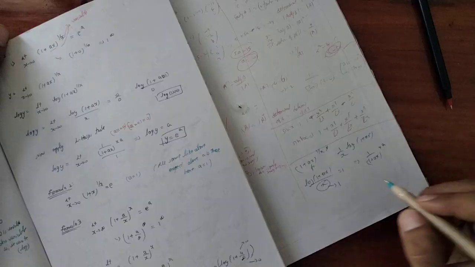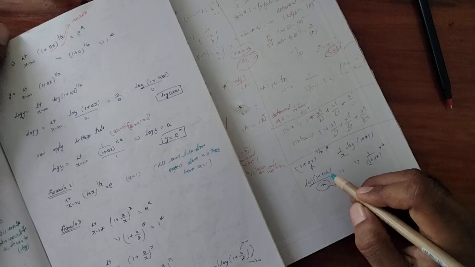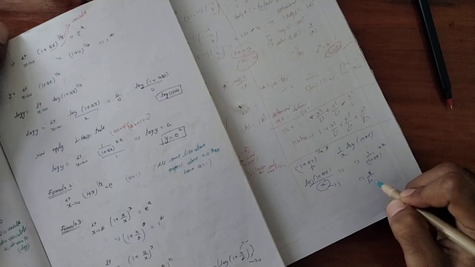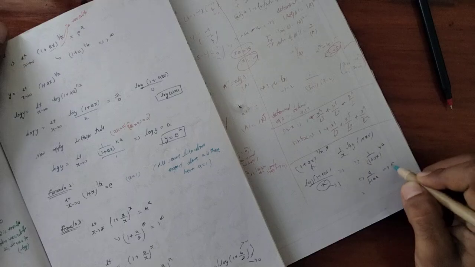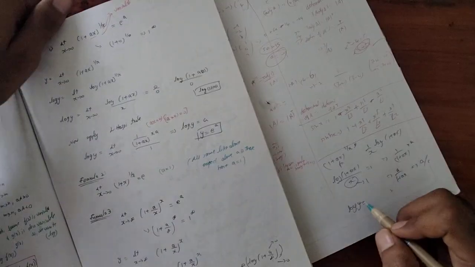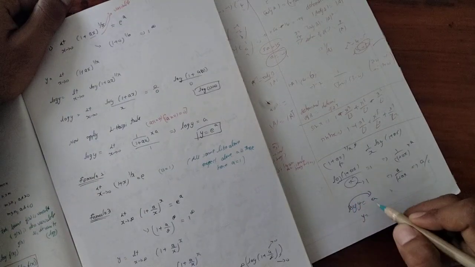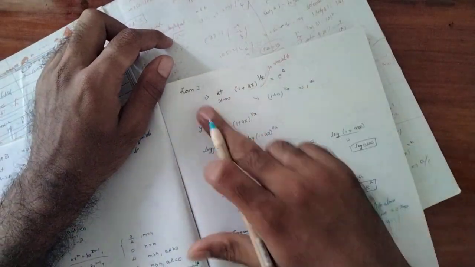I think you are getting the points. Here there is a term e power x, so we need to multiply it: e power x divided by 1 plus e power x. While we put x tends to 0, the answer will come here. So log y equals a will come. Taking the log to the other side, y equals e power a. This is the formula.